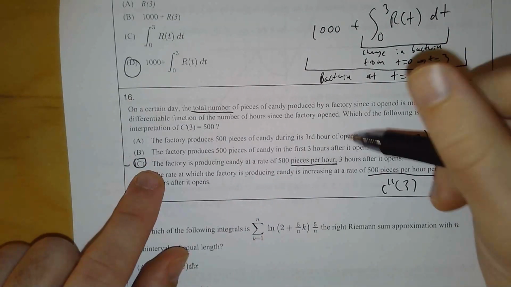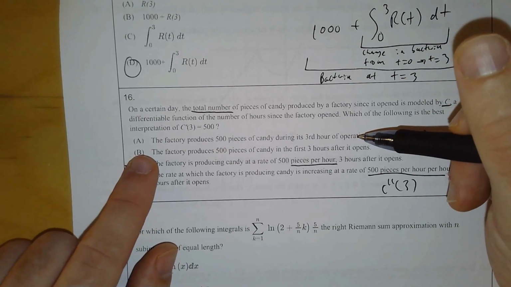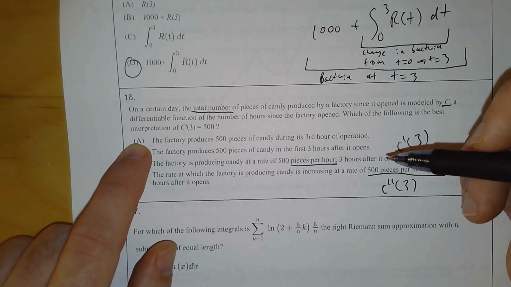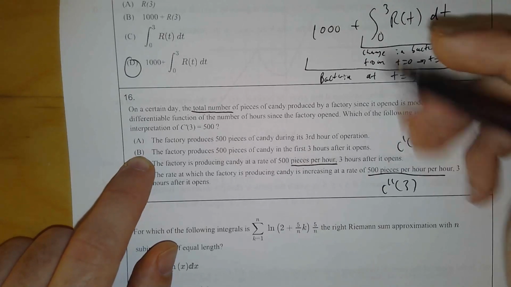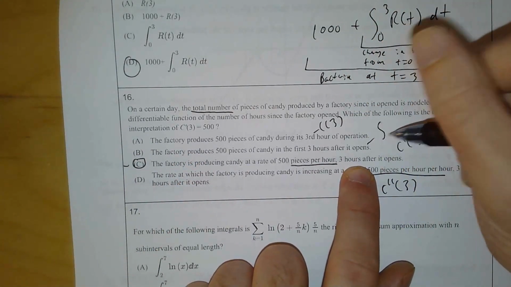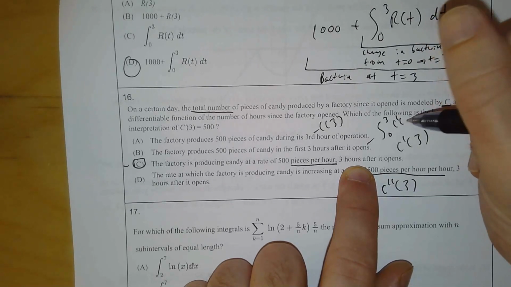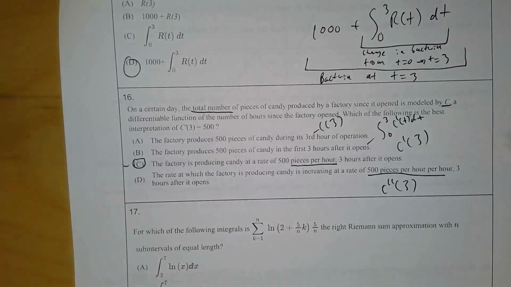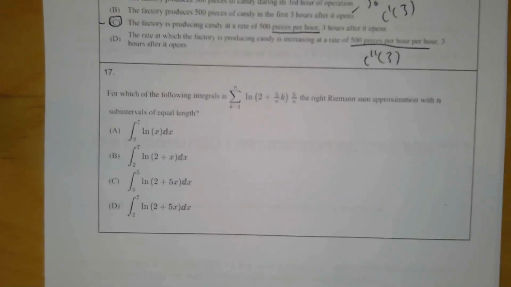Okay, and then these would be, no. A is just straight C of 3, and then B would be an integral. Yeah, A would be C of 3, and B would be the integral from 0 to 3 of C prime of t dt. So this one is just straight C prime of 3. Last one of this section.